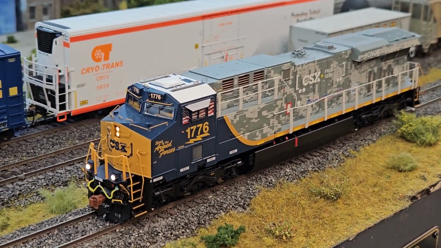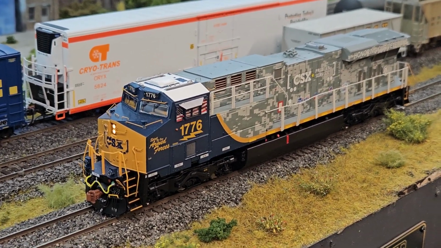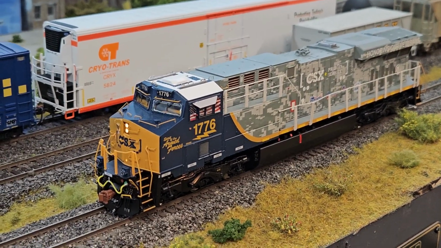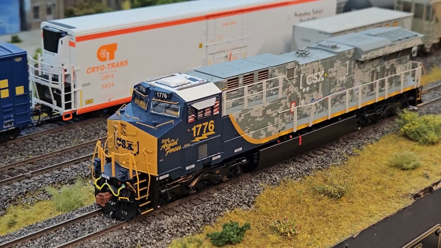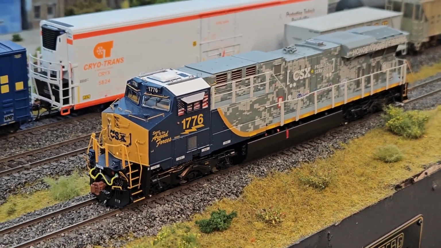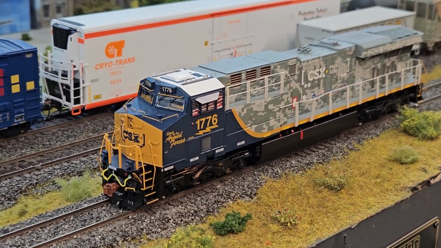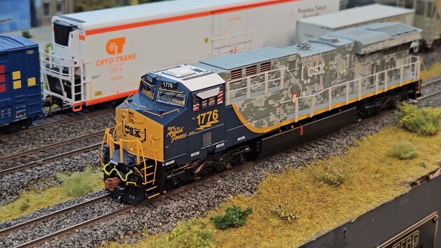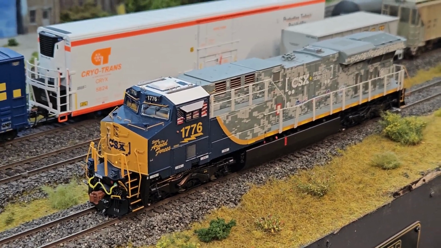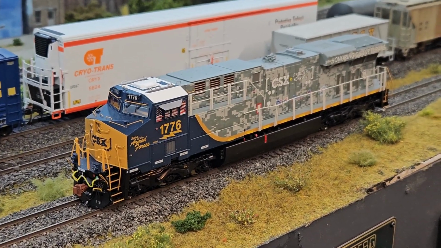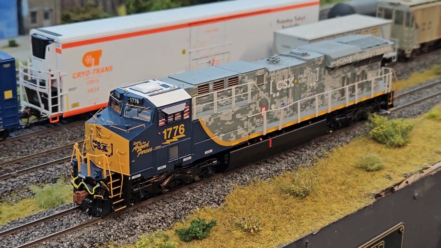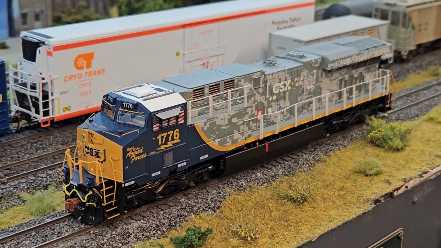What I would suggest, though, is that before you put anything in, you turn all functions off. It seems to work better when everything's off on the loco, and I'll just shut it down mainly so that the noise doesn't distract. So that's it as normal. Now we're going to set the loco up as the lead loco. We're going to do the programming for that.